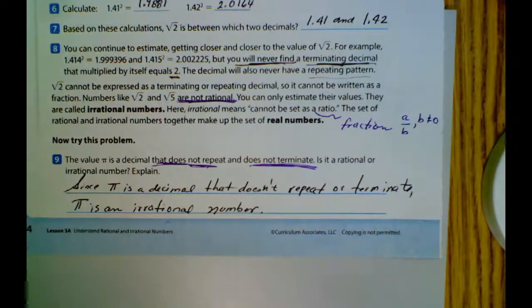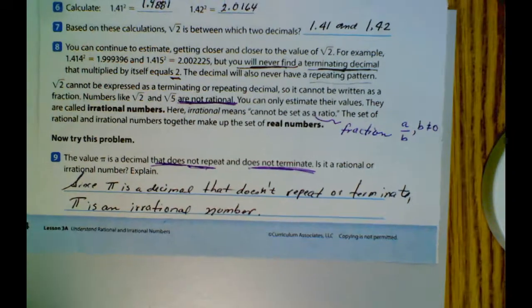Okay, so pi is one of the famous irrational numbers. In this case, pi does not repeat. It doesn't have that repeating pattern, and pi does not terminate. It's an infinite number. So that's page 24.